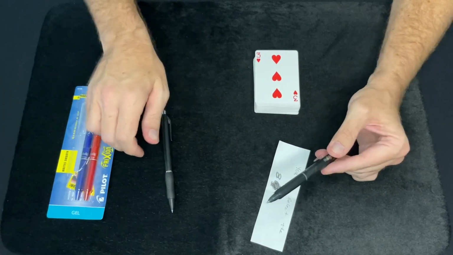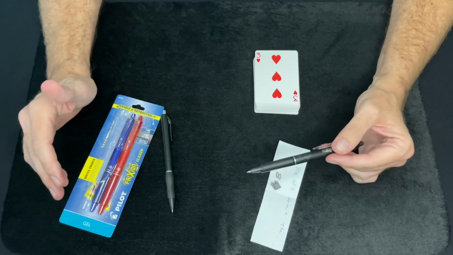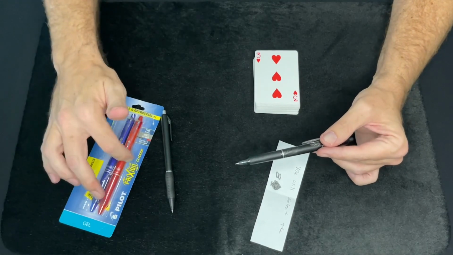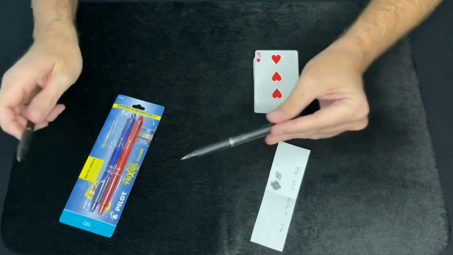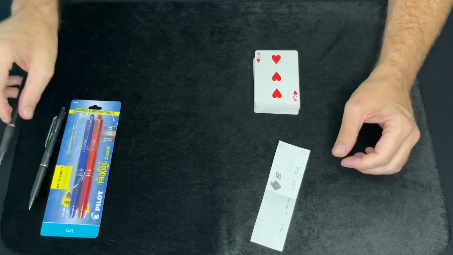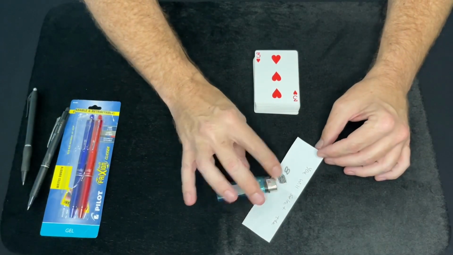So the friction pen is what will disappear. This is just kind of an erasable ink pen, okay? So it's just erasable ink pens, and they're called friction pens, okay? A few dollars. Whatever you want to disappear, use that. And then whatever you want to stay, use a regular pen, okay? And get the colors to match, obviously. So you will select the 8 of spades.